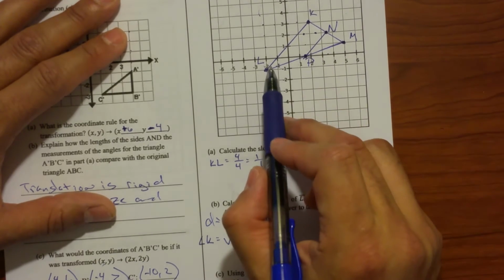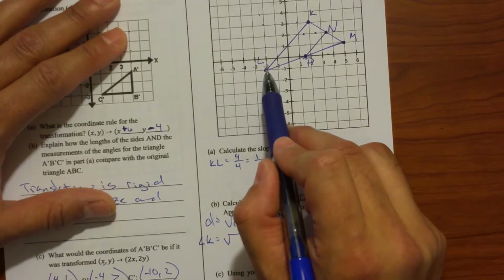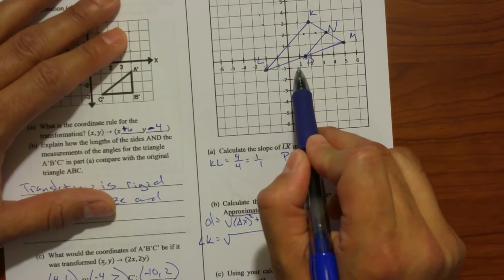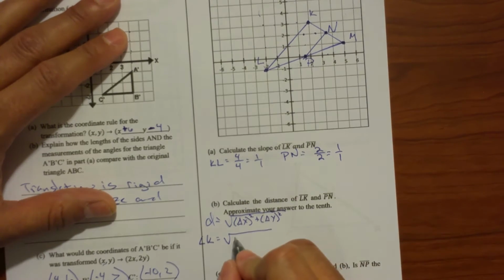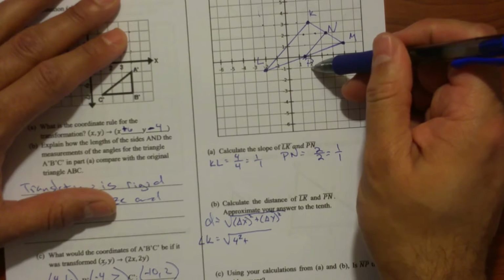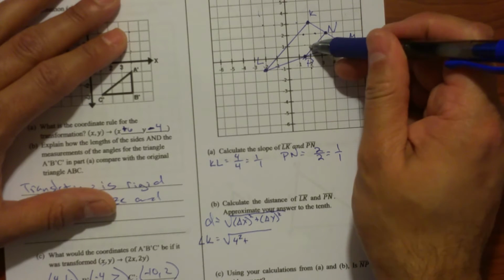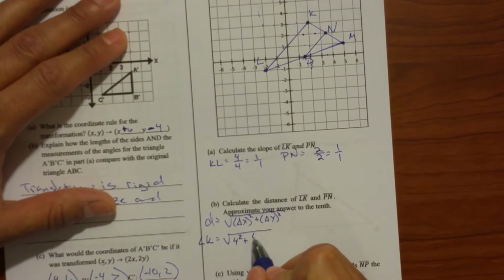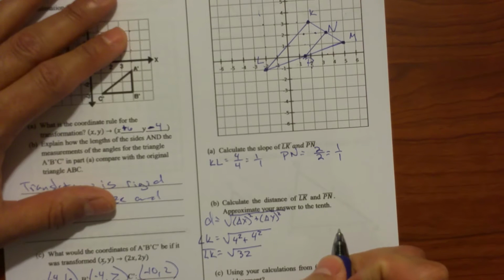How far are they apart in the x direction? 1, 2, 3, 4, squared, plus my change in y direction, 1, 2, 3, 4. So LK is going to be the square root of 16 plus 16, which is 32, square root of 32.